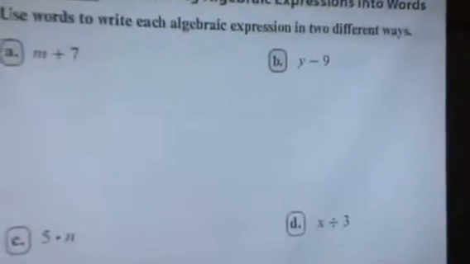So that's the front. Plain and simple. Now, we're going backwards. We're doing this in reverse. Use words to write each algebraic expression in 2 different ways. So, m plus 7, let's say a. Anytime you see a variable, you're going to write it as a number. So, a number increased by 7. That's one way. A number increased by 7.